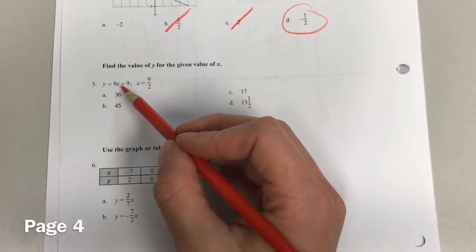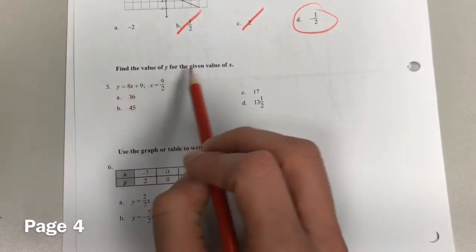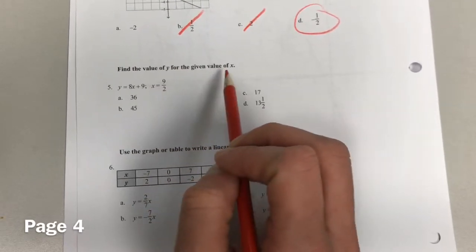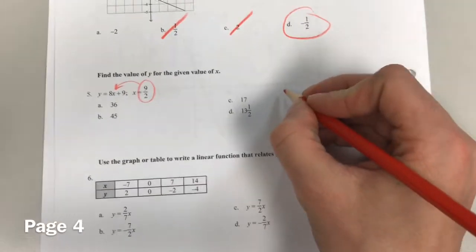Problem 5. Y equals 8x plus 9. Well, basically what you're doing for this one, it says, here's a y, find y for the given x. You're just taking this guy and substituting x for that guy. Just plug it in. So I'm going to write it over here.